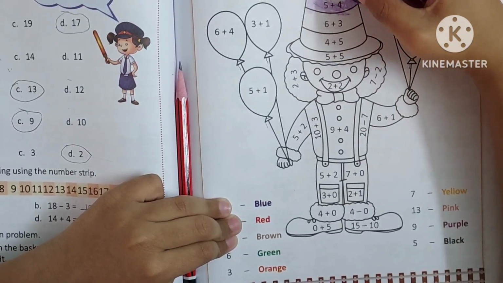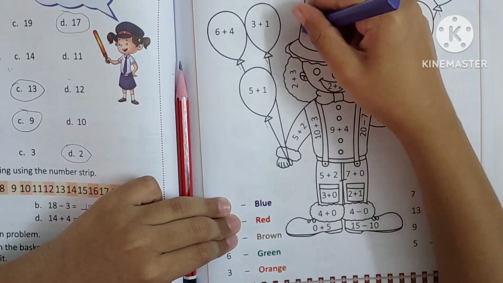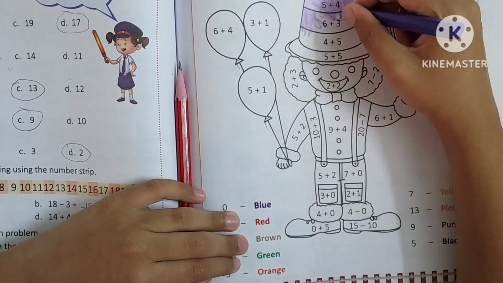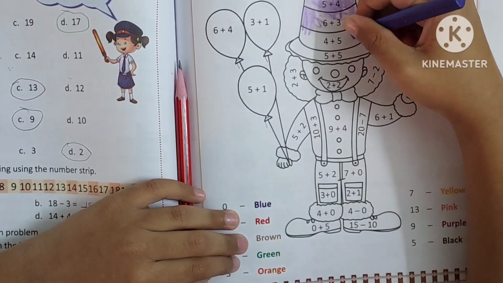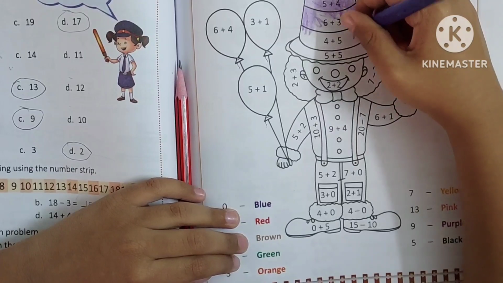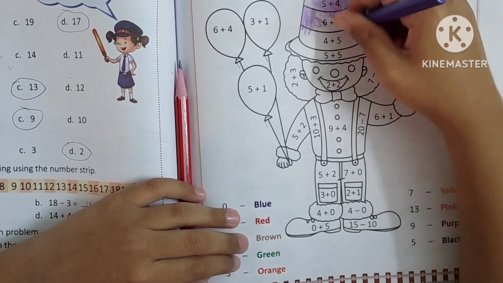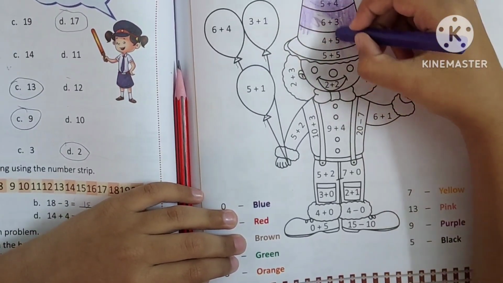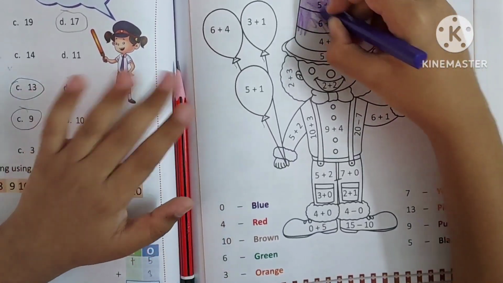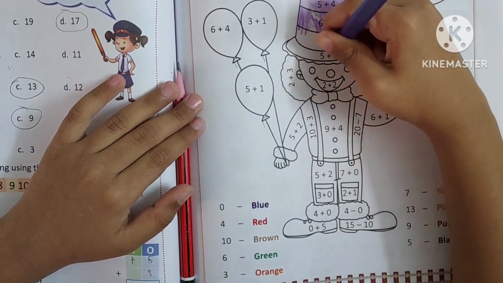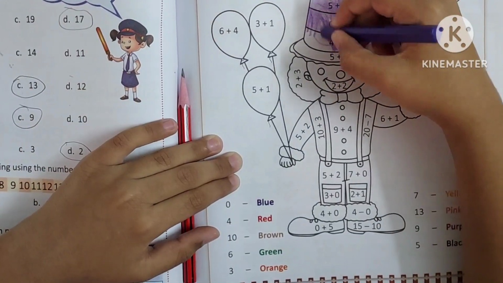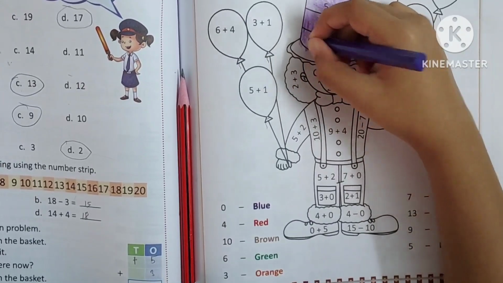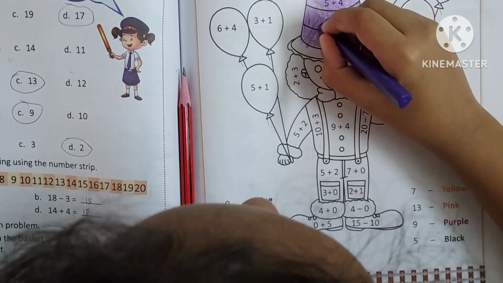Again 9. 6 plus 3, 9. Good. And 4 plus 5? 9. Yes, it's also 9. Everything is 9 too. Five plus 5 equal to 10. For 10, it's a brown color.